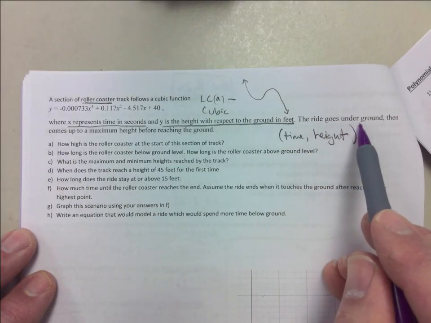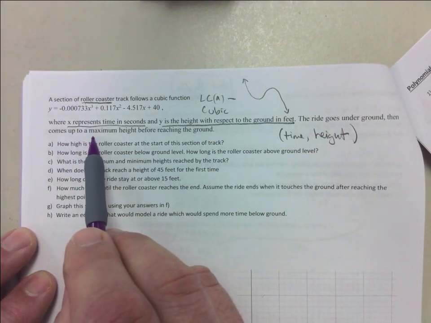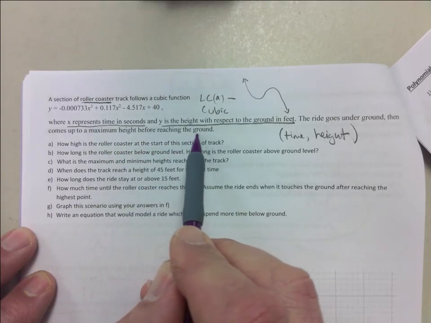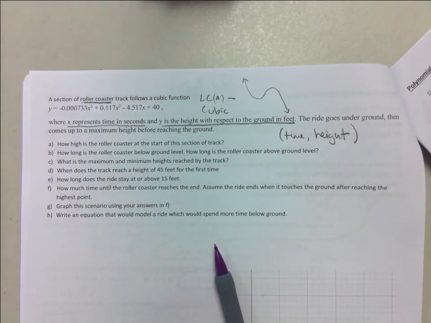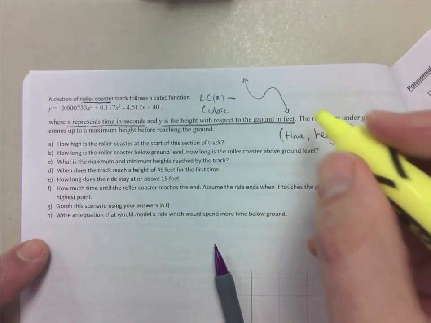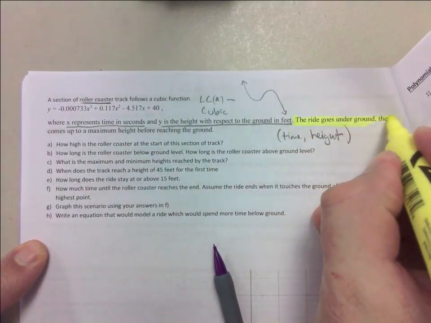The ride goes underground, then comes up to a maximum height before reaching the ground again. That is worth highlighting, in my opinion, because it gives us a little bit of context around it.